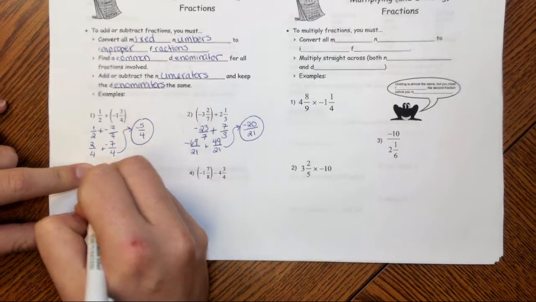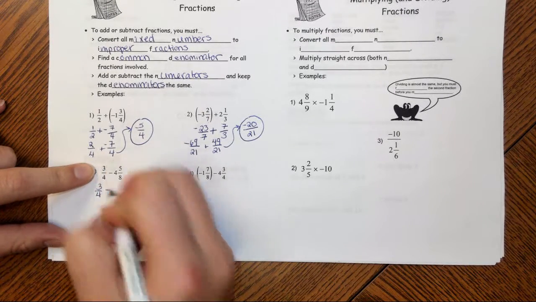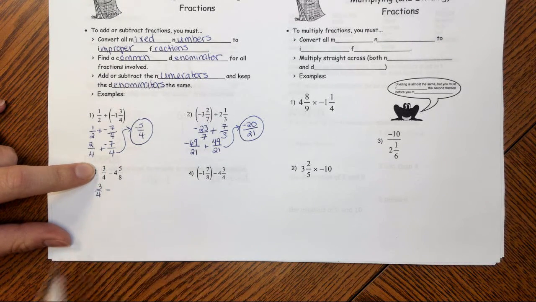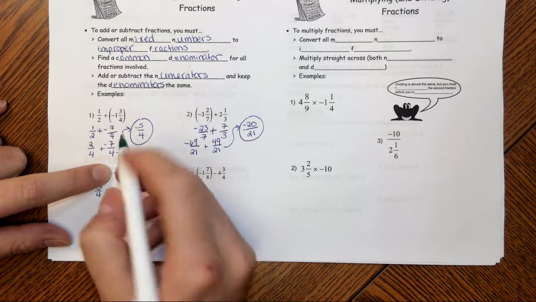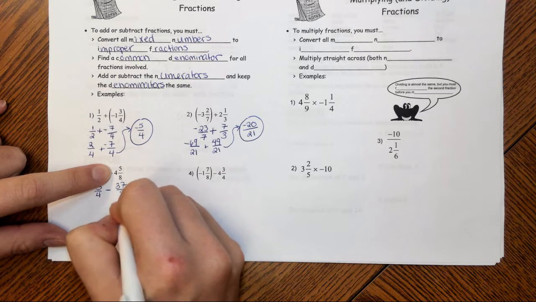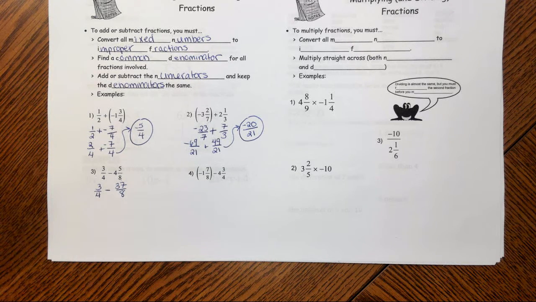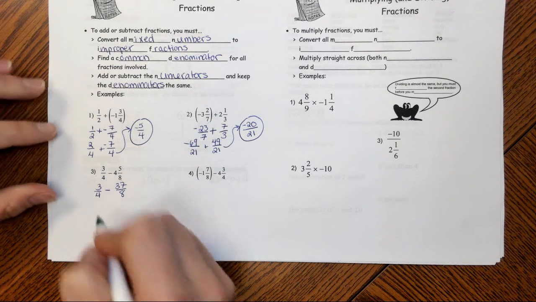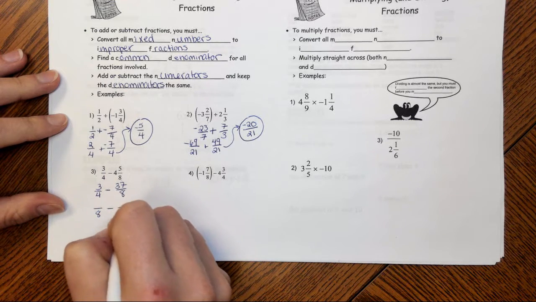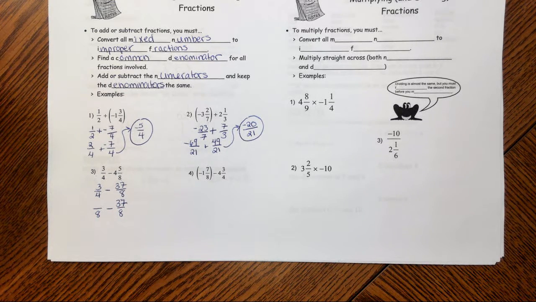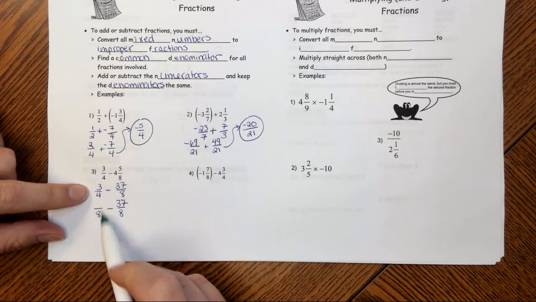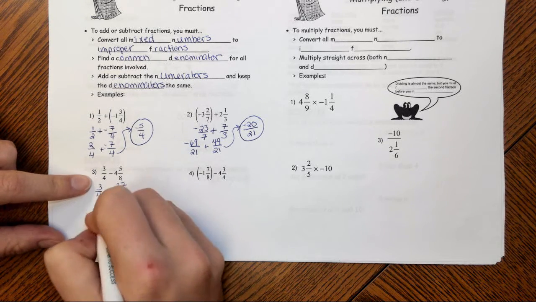All right, next one is a subtraction question. 3/4 is just 3/4, and again, I need to create an improper fraction. So 4 times 8 is 32, plus 5 is 37 over 8. Next step would be to find a common denominator. That would be 8. So second fraction can stay the same. 4 times 2 is 8. 3 times 2 is 6.